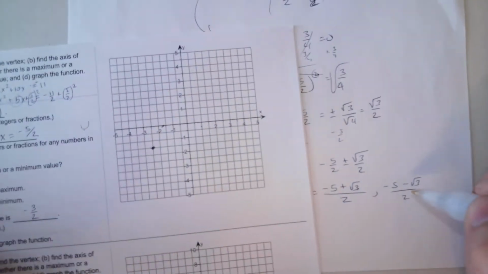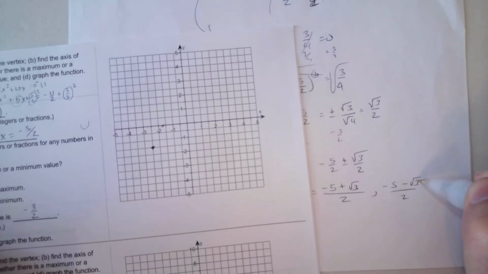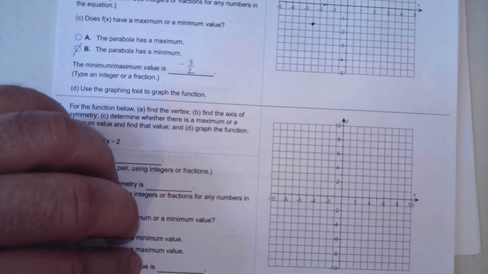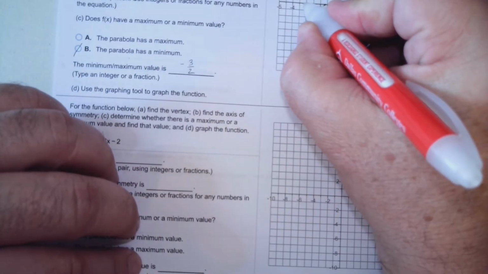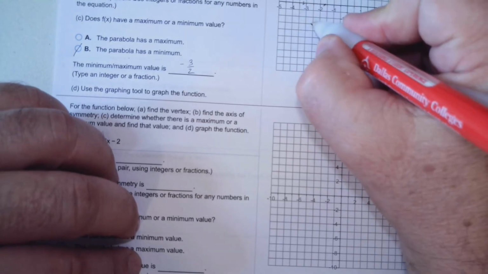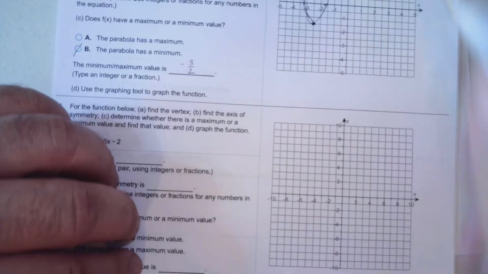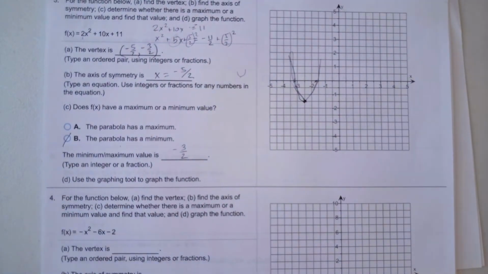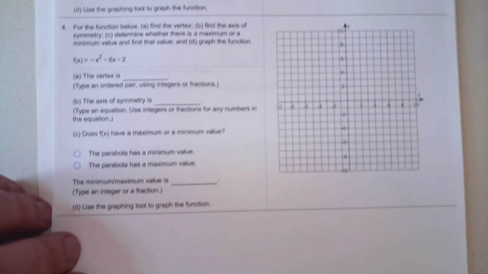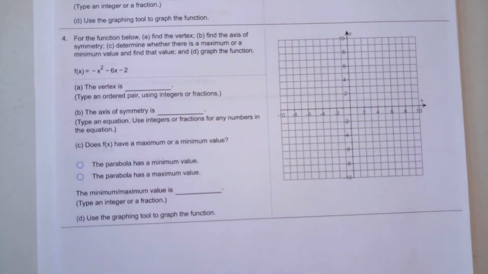And the other side, negative 5 minus 1.5 is negative 6.5, which is 3 1/4 approximately, so it's about there. So again, you have to use calculators for these. This is what the graph looks like. Sorry about that. Let's go to the next one.